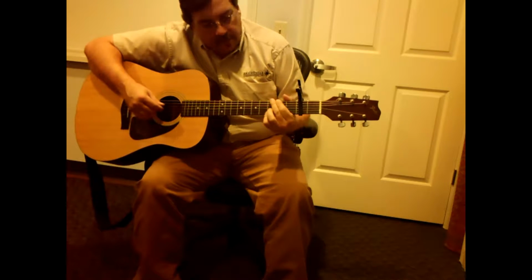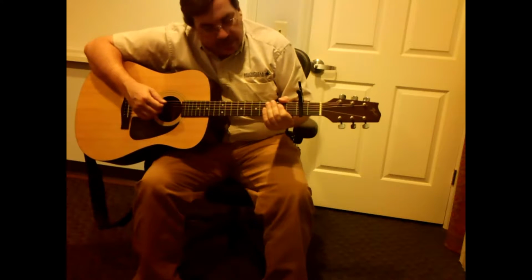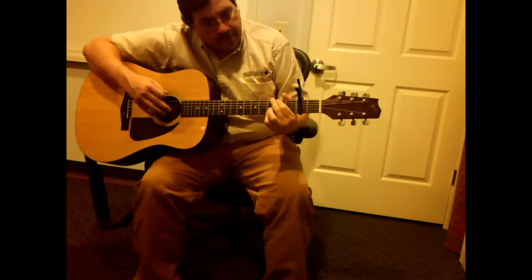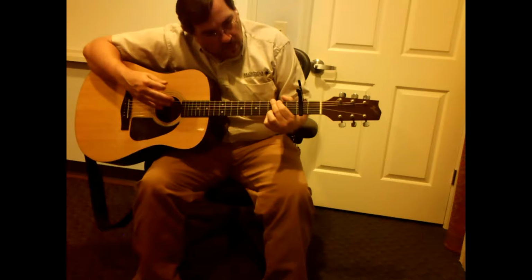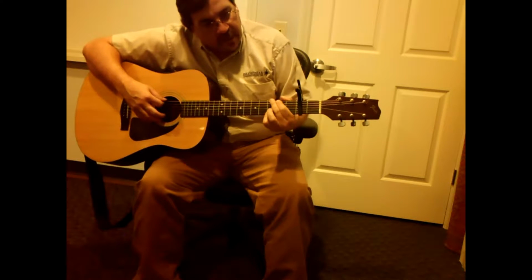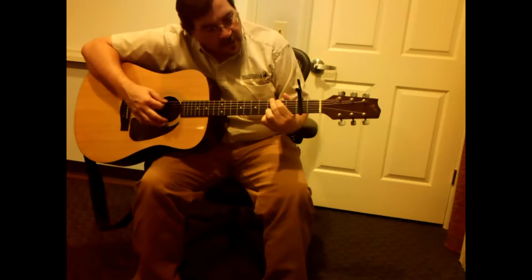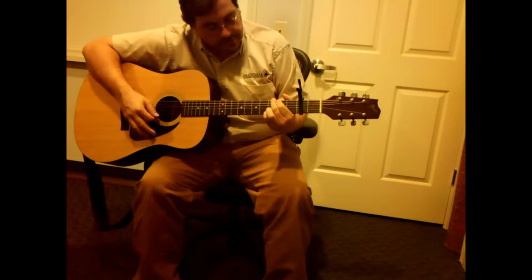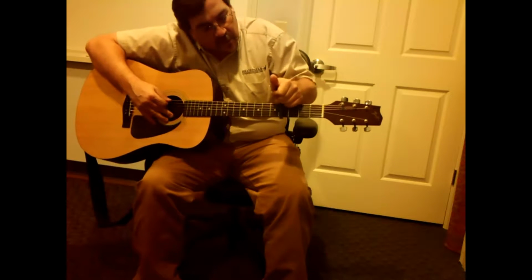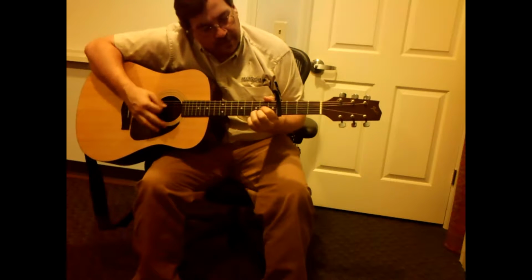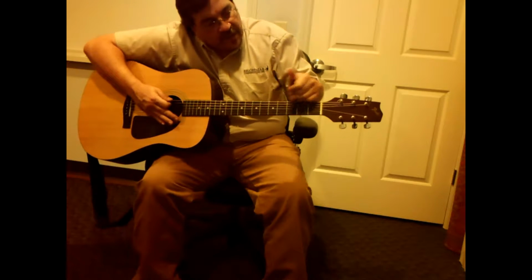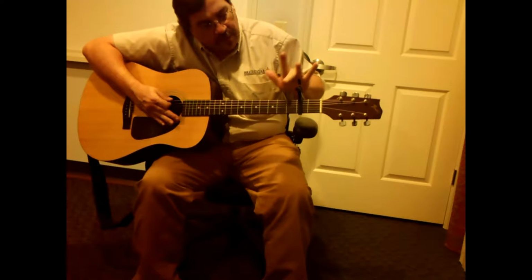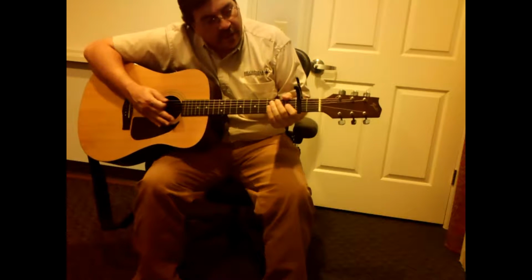And a lot of people use that method for a couple reasons. Beginner players would do it because they're only familiar with fingering the G, C, and D chords. And that easily allows them to move all over the neck and play the G, C, and D chords with the 1-4-5 pattern just by moving the capo around the neck.